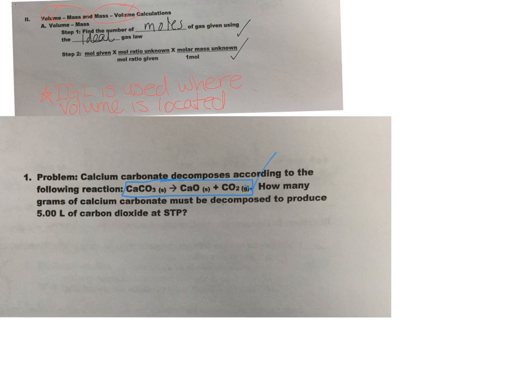How many grams of calcium carbonate must be decomposed? All right, so let's circle units, right? We want to know this, to produce 5 liters of carbon dioxide. Ooh, special, at STP. What that would tell me normally is that I don't have to use ideal gas law necessarily, but we're going to on this one. But STP tells us 0 Celsius, 1 ATM.